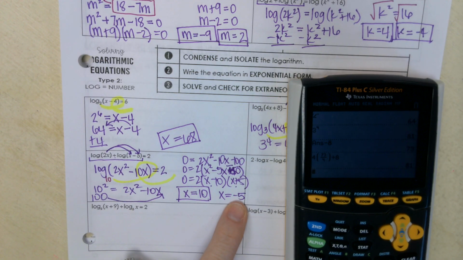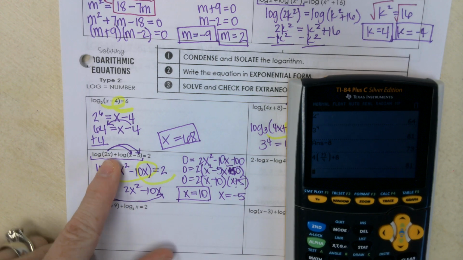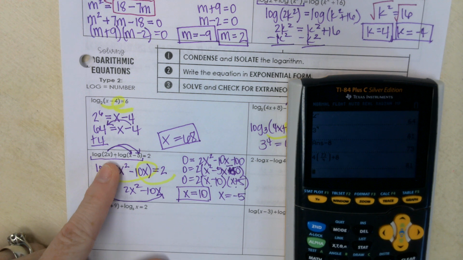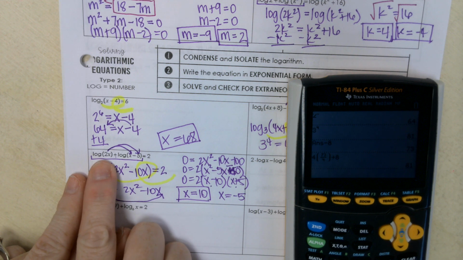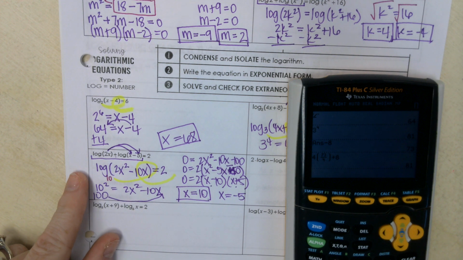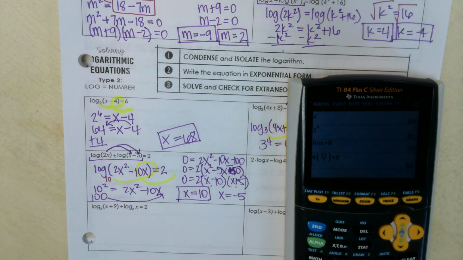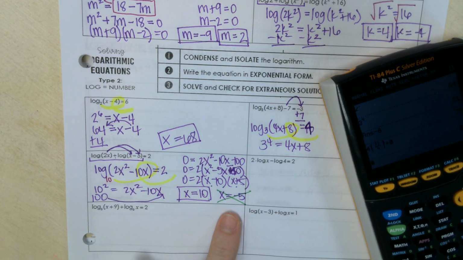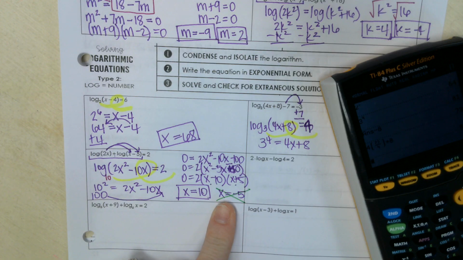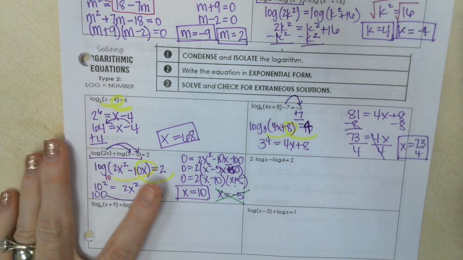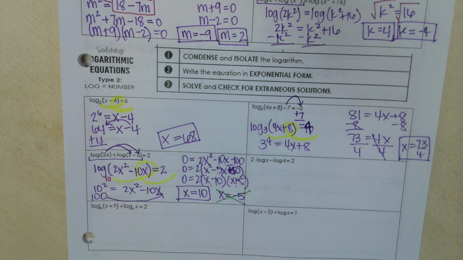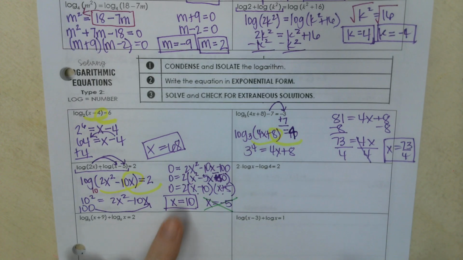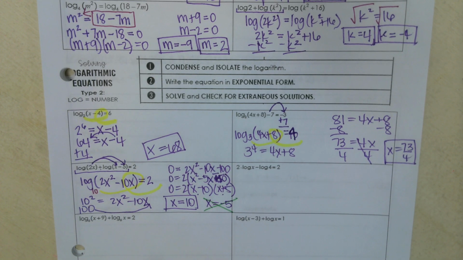But if I plug in negative 5, 2 times negative 5 is negative 10. We cannot take the log of a negative 10. So right here, I am going to automatically cancel this out. This would be considered an extraneous solution. Okay, it does not work, so I don't even write it down as a solution. Okay, so x equals 10.